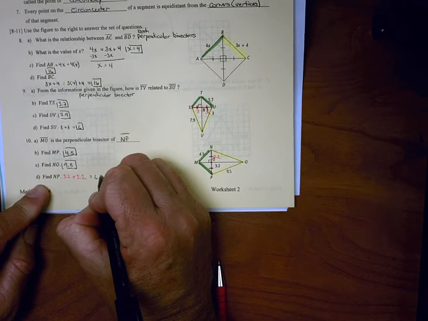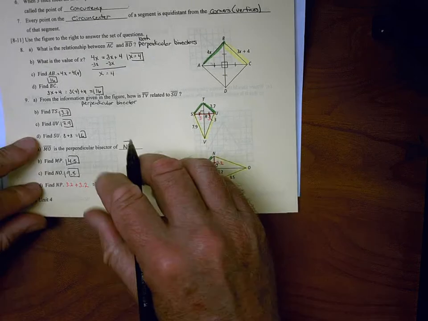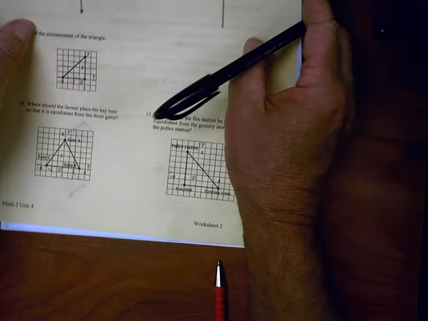Okay, so there we go. Moving on to the back side, numbers 11 through 15.